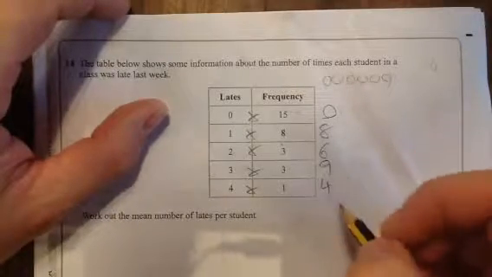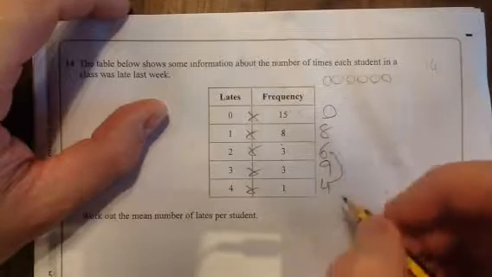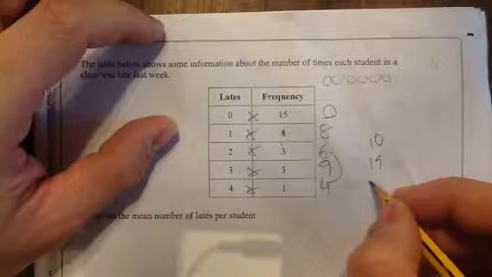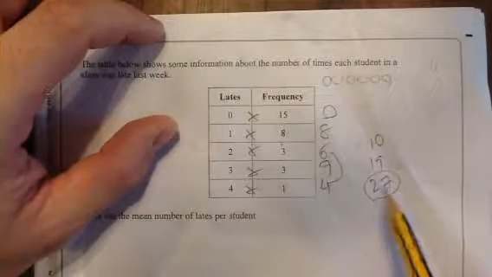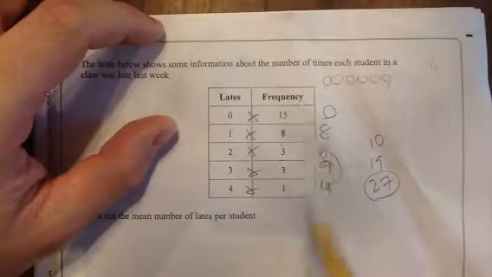So 8 plus 6 plus 9 plus 4. I'm going to add these up, because 6 plus 4 is 10, plus your 9 makes it 19, plus your 8 makes it 27. So this is the same as adding up all my scores. Then we divide it by the amount of scores there are.